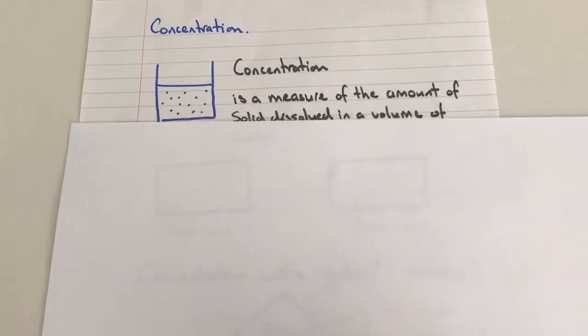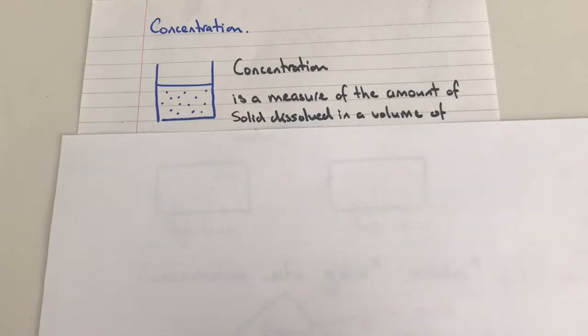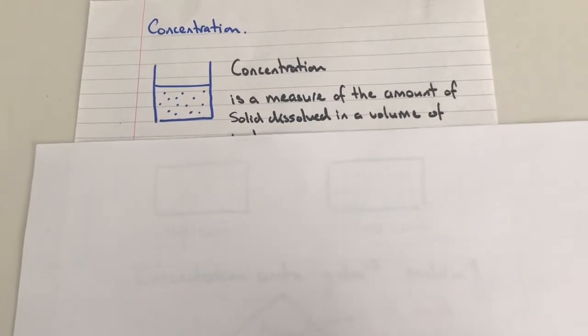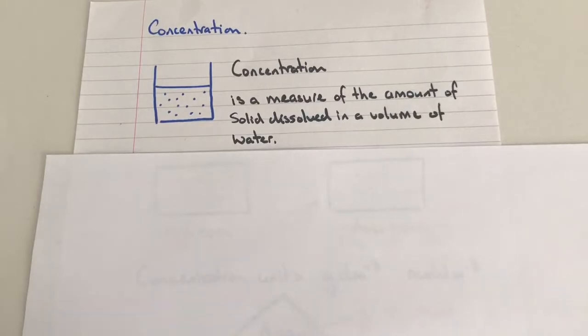Okay, in this session we're going to have a look at concentration and what it means and how to calculate the value for concentration. So let's just go back a little bit and make sure we understand what concentration means. Concentration is a measurement used in chemistry, and it's a measure of the amount of solid material, the solute, that's been dissolved in a volume of water, the solvent. Okay, so it's just a measure of the amount we dissolved in a certain volume.